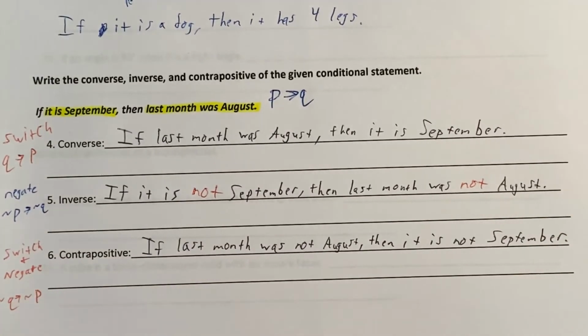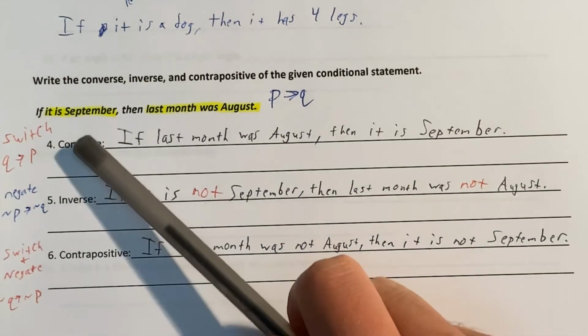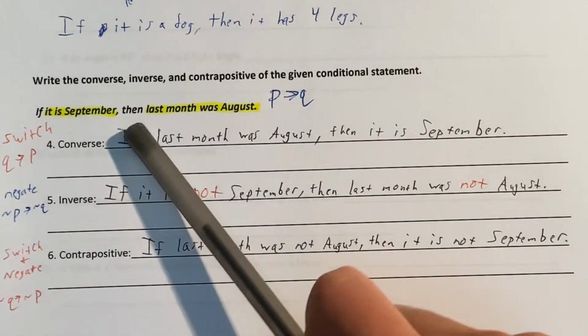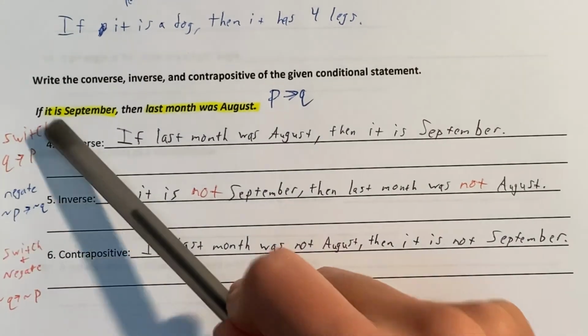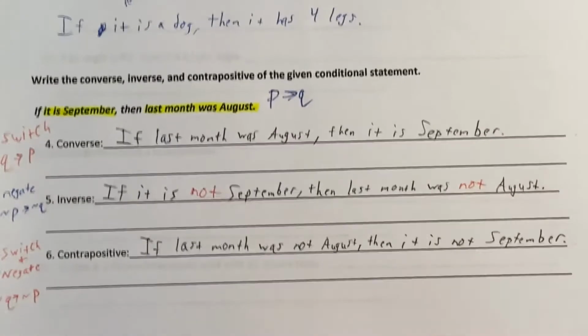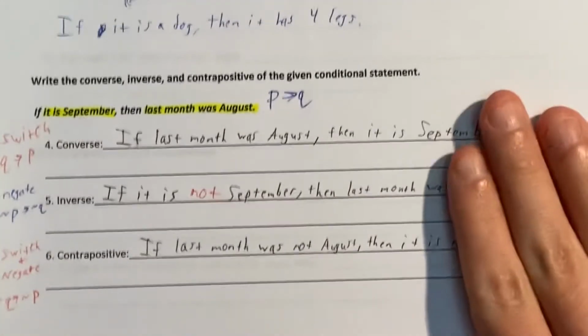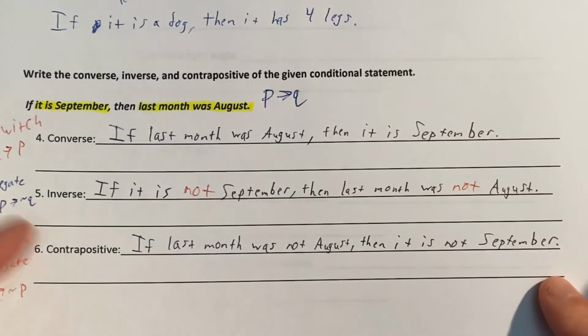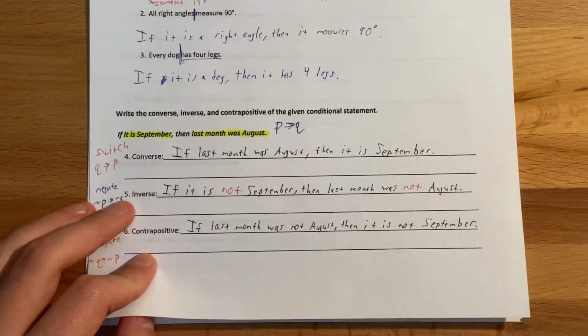There you go. So there was a little jingle we had before with how to do these things with the converse, inverse, contrapositive. The jingle was converse, inverse, contrapositive, switch, negate, switch and negate. Woohoo! I'm excited. Are you excited? Don't answer that because I can't hear you.